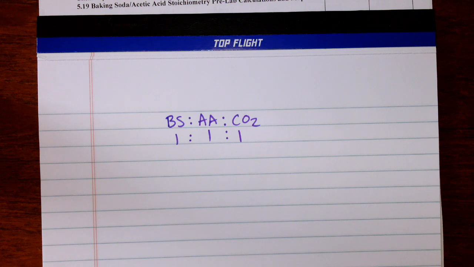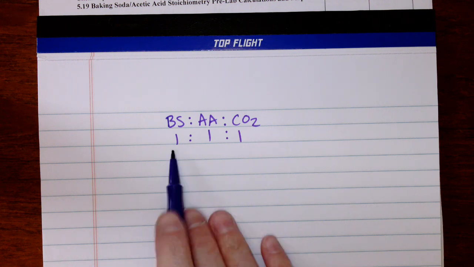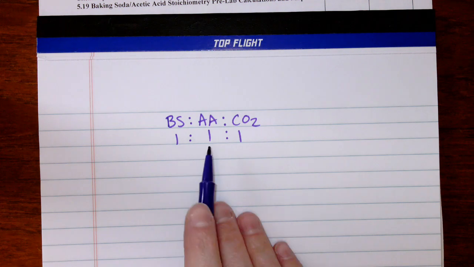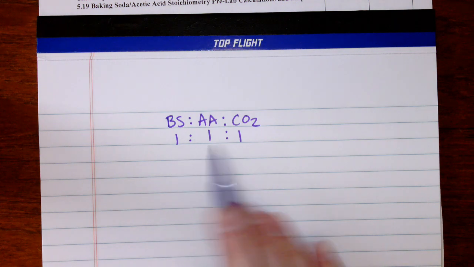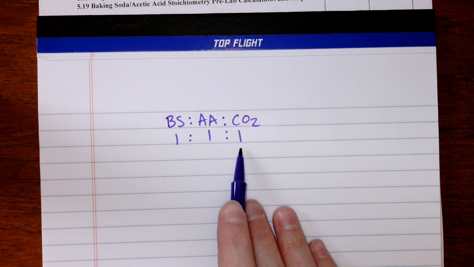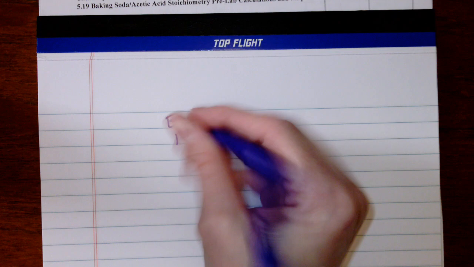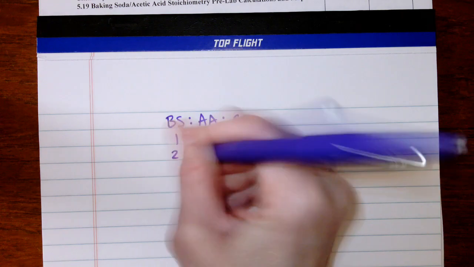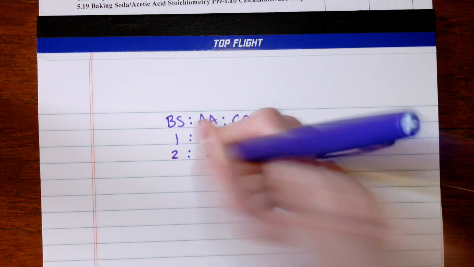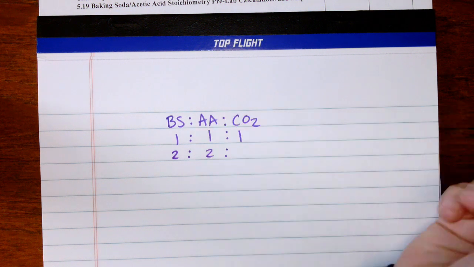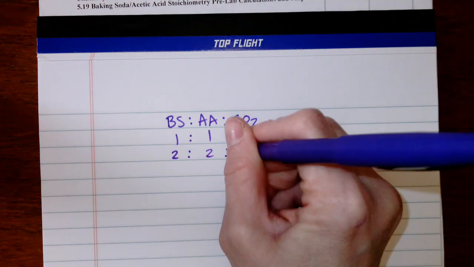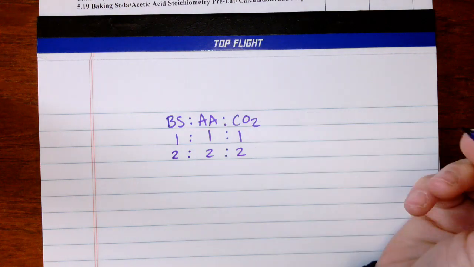Okay, so let's just kind of talk through what this means. If I have 1 mole of baking soda and 1 mole of acetic acid, my theoretical yield for carbon dioxide is going to be 1. If I have 2 moles of baking soda and 2 moles of acetic acid, my theoretical yield for carbon dioxide is going to also be 2.